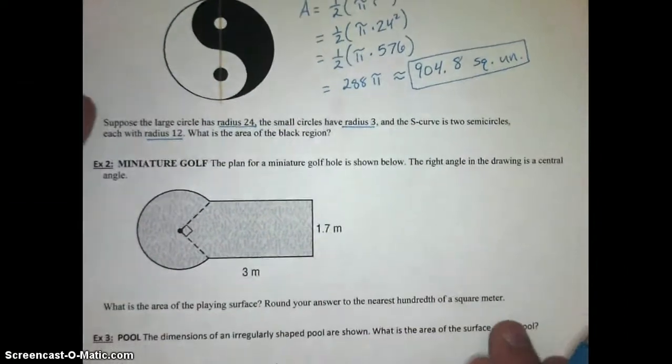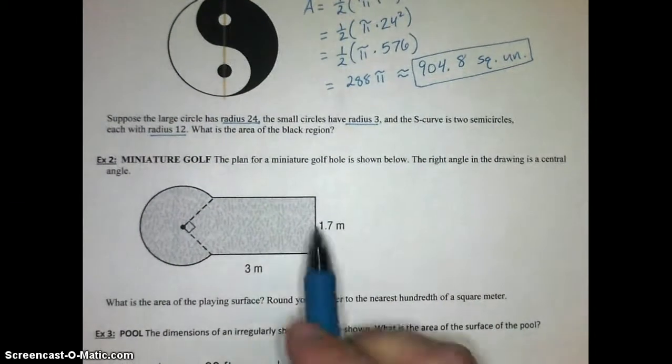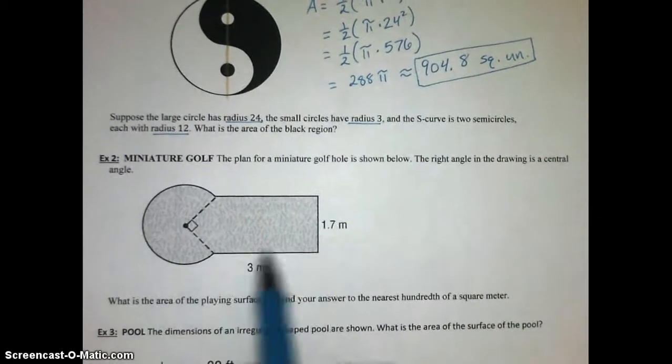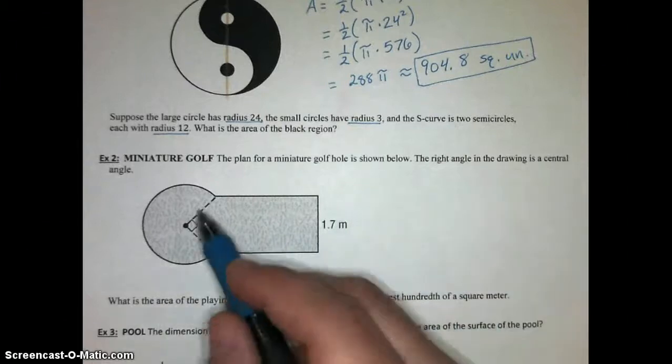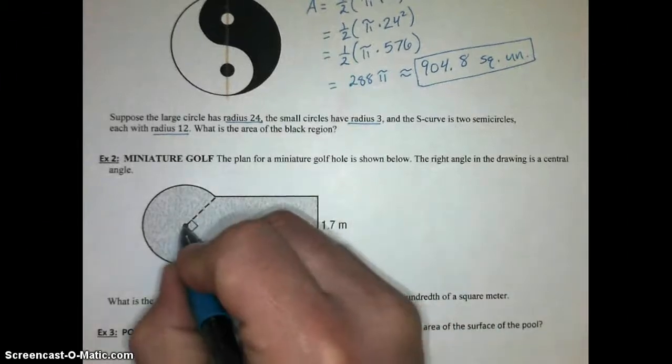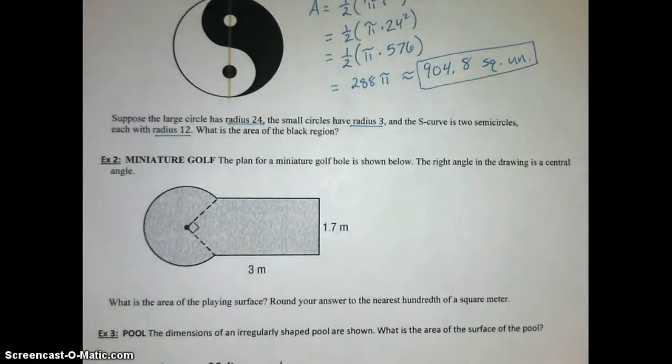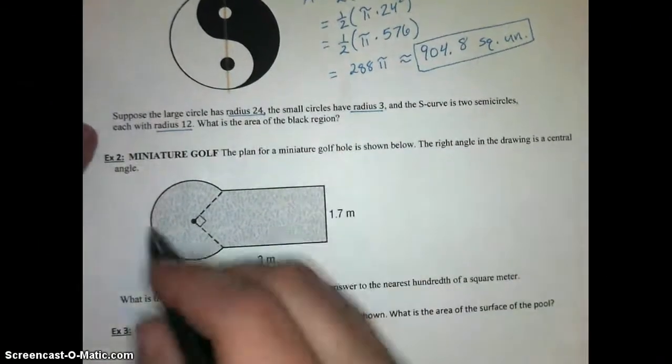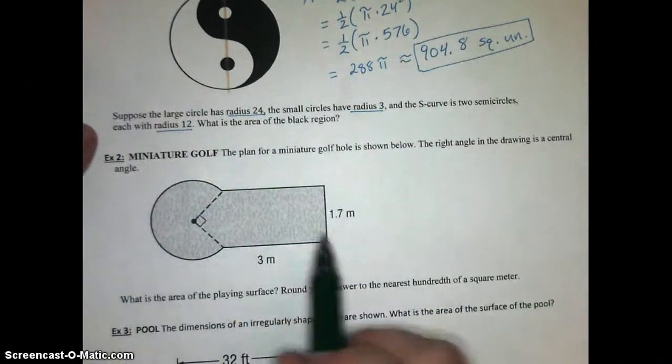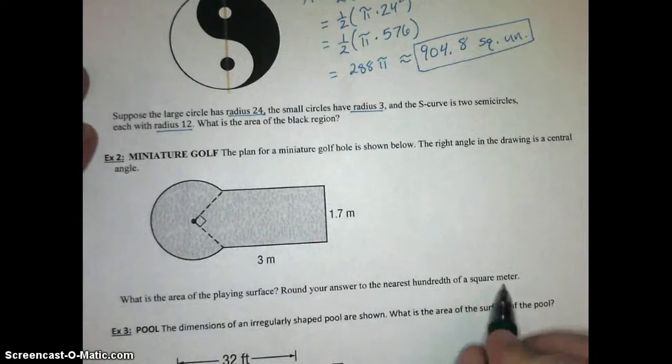But in example 2, we should just be able to add some areas together. So we have this plan for a miniature golf hole. The right angle is a central angle, so they're saying this is the center of the circle. All right, and we are going to find the area of that playing surface, rounding our answer to the nearest hundredth of a square meter.